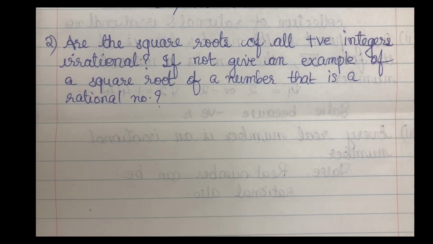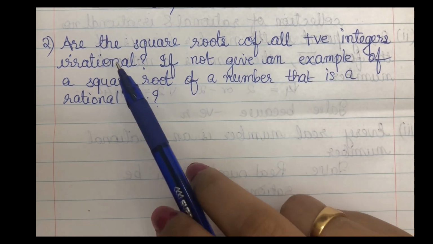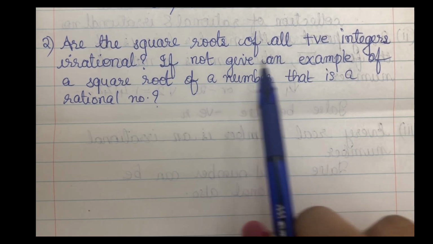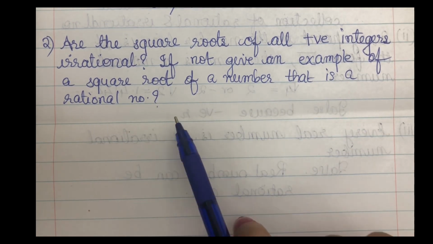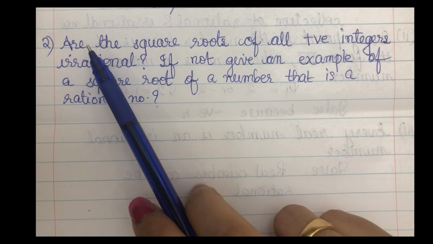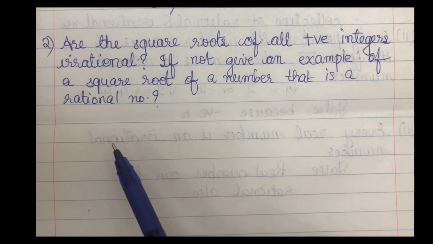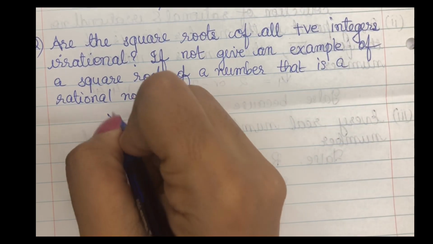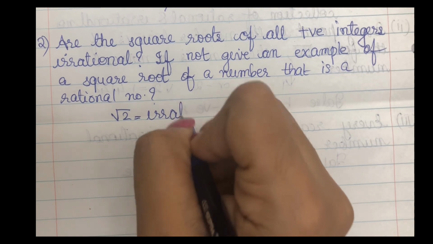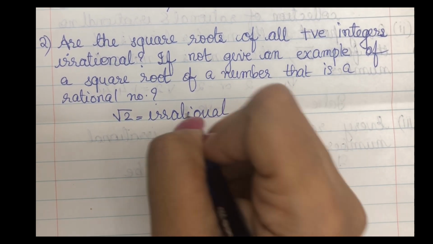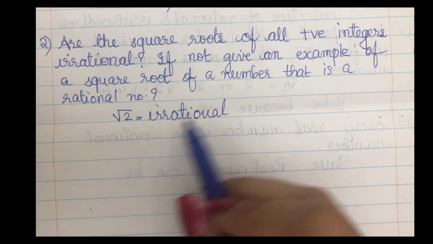Our next question is, are the square roots of all the positive integers irrational? If not, give an example of a square root of a number that is a rational number. So the first question is, are the square roots of all positive integers irrational? You know that square root of 2 is irrational. Similarly, square root of 3 and square root of 5 and all are irrational.